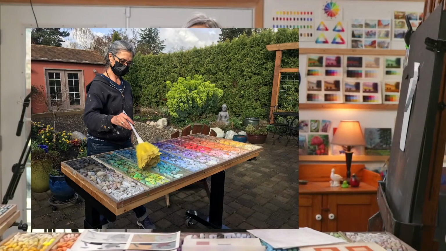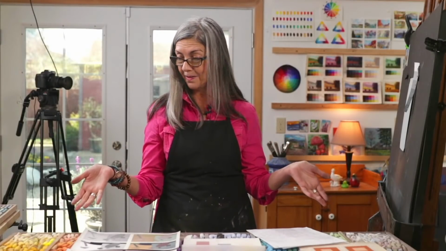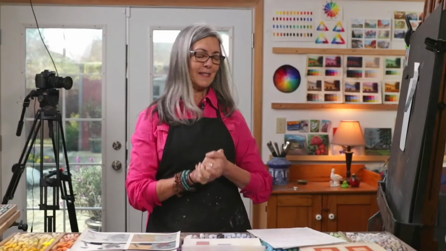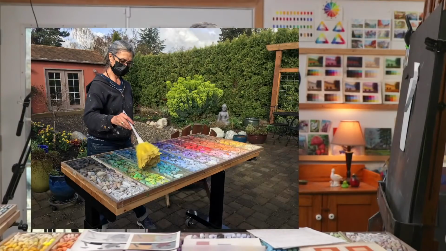I put on my mask, and that little feather duster is a great way to clean the tray without too much fuss and muss, but definitely do that outside with a mask on because it kicks up quite a lot of dust. You wouldn't want to do that inside. So that's a fun and nice way, and my garden is looking beautiful already.